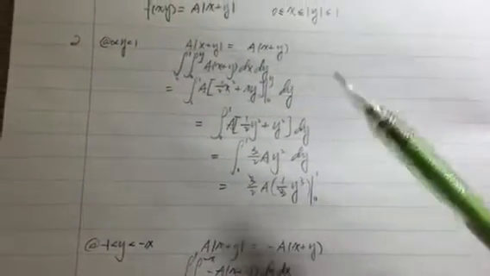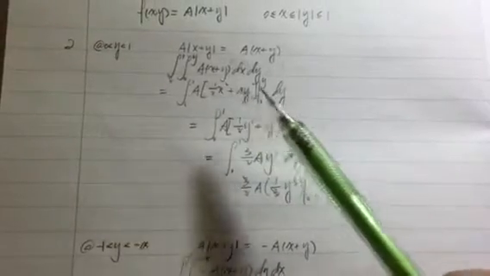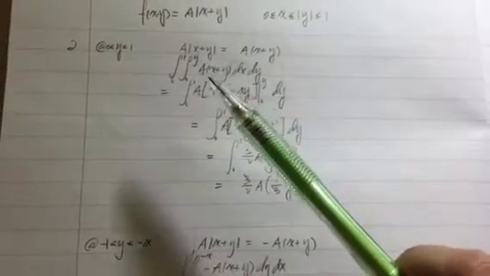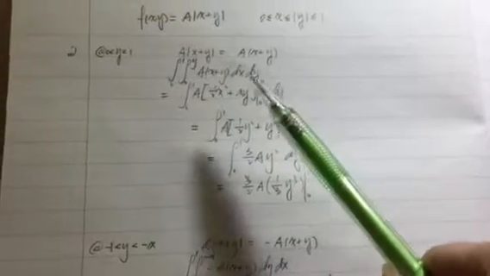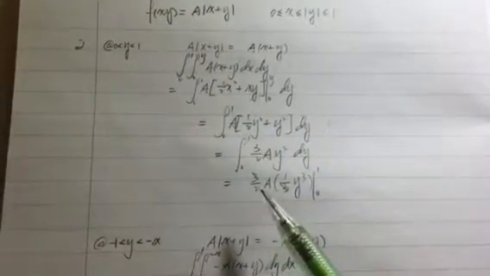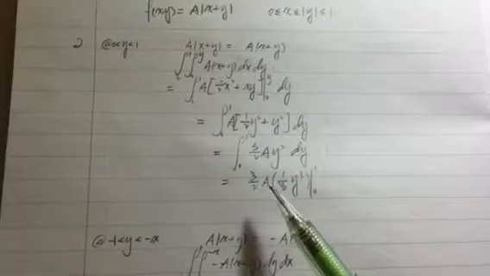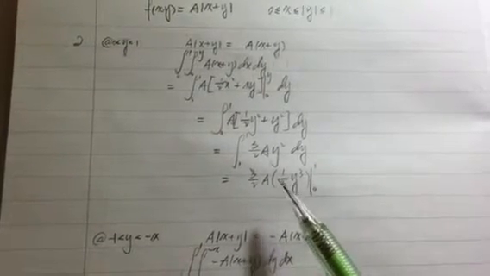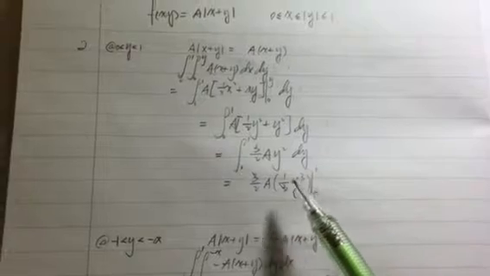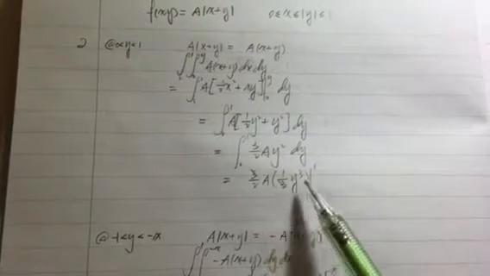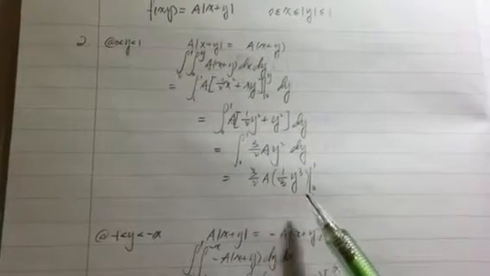So then we do the double integral for a times x plus y, and we get 3/2 times a times 1/3, y/3 between 0 to 1 is just 1.